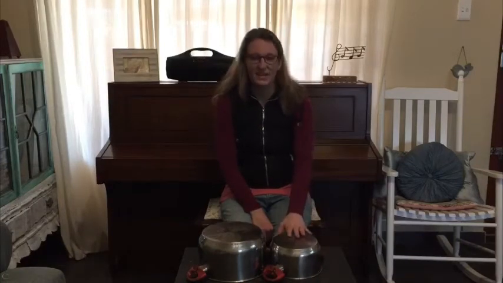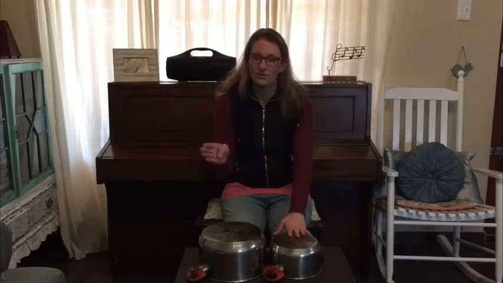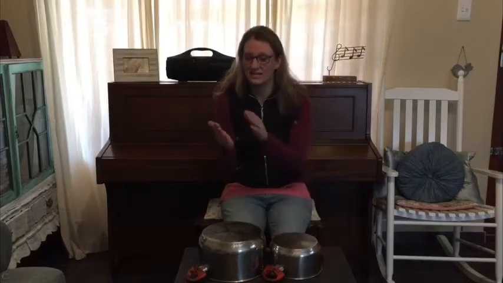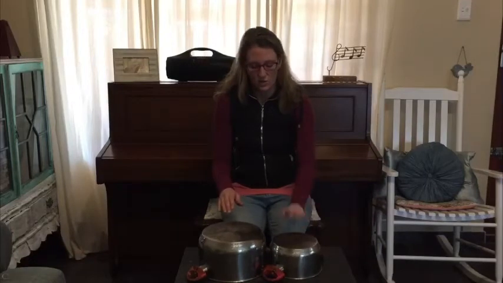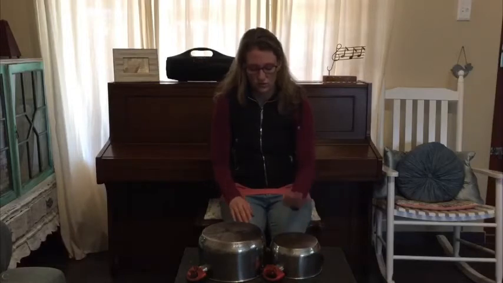Okay, now we're going to add an offbeat with the right hand, and as I said, also the front part of the fingers. So we're going to go 1, 2, 3, 4. 1, 2, 3, 4. And 1, 2, 3, 4. 1, 2, 3, 4.